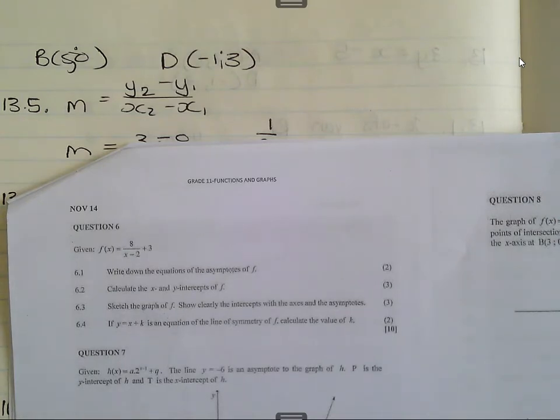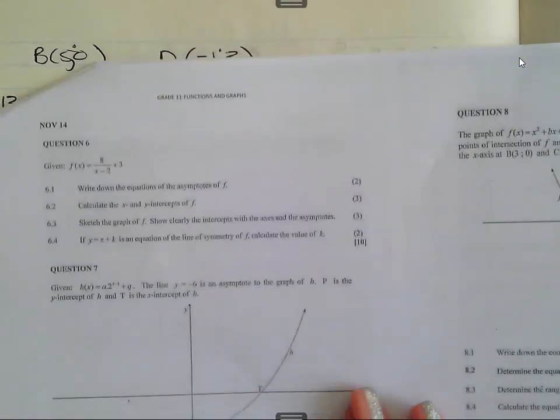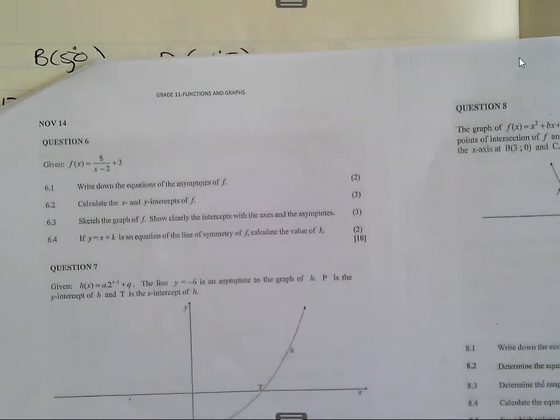Then they say if y is equal to x plus k is an equation of the line of symmetry of f, calculate the value of k. So they're just asking for the axis of symmetry. Now remember, with our hyperbola we have two. We have a negative one and a positive one. Is this negative or positive? It's the positive one. And how do I know that? Because the sign in front of x is positive. Okay. So you just find the positive axis of symmetry. 10 marks, easy peasy.